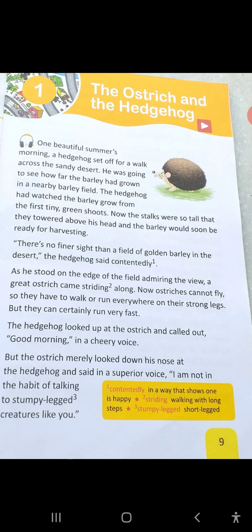So as I was telling you, the hedgehog was walking in the desert. Now follow the book. He was going to see how far the barley had grown in a nearby barley field. The hedgehog had watched the barley grow from the first tiny green shoots. So it was in a field where there was barley grown. Okay, so barley, you know what is barley? Barley is a cereal grain.